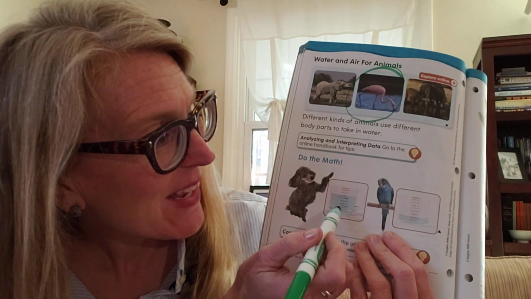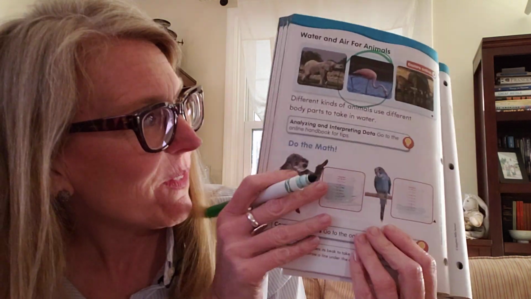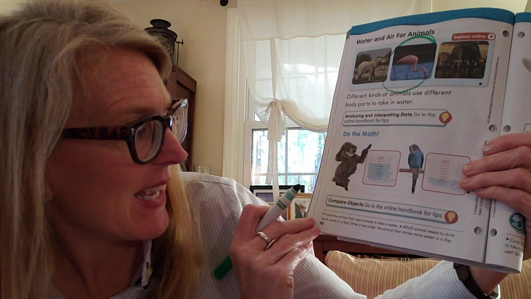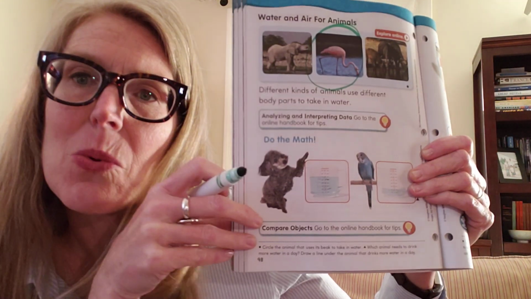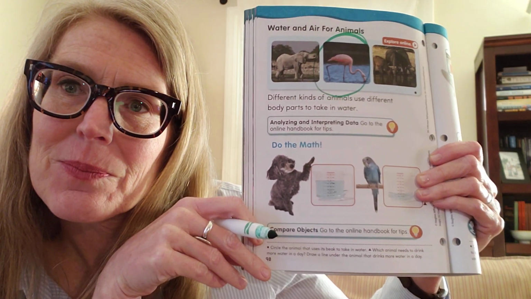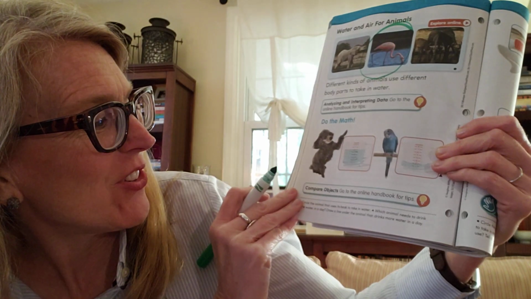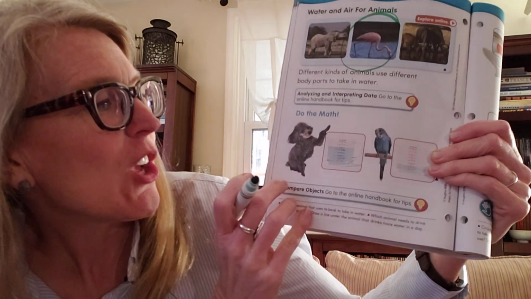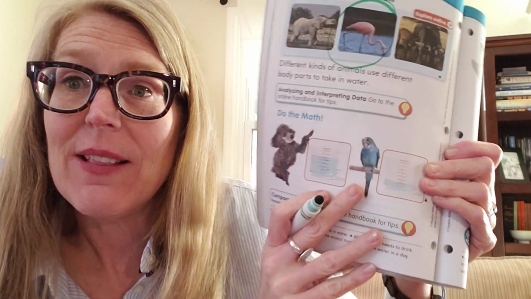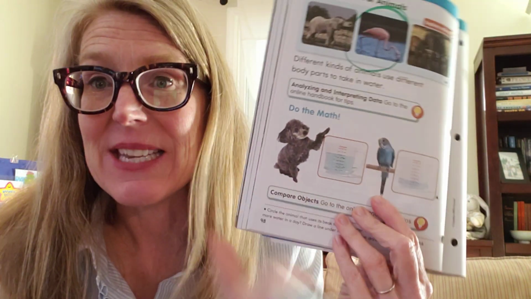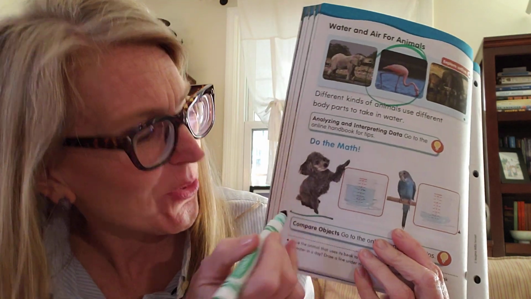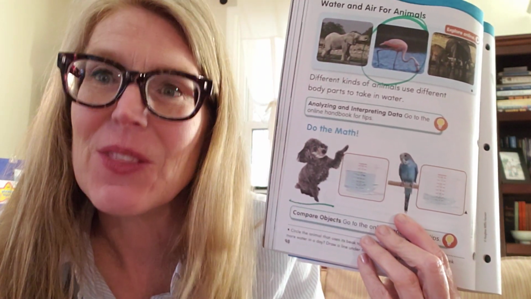All right, let's take a look. Which one of these animals do you think needs to drink more water each day? Very good. The dog does, okay? All right. So let's draw a line under the animal that needs to drink more water each day. Very good. So we would draw a line under the dog.